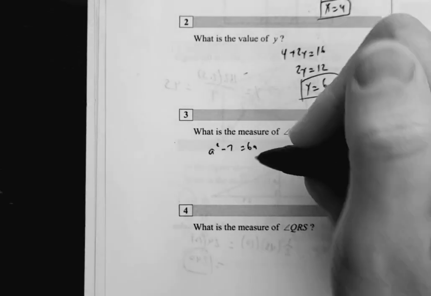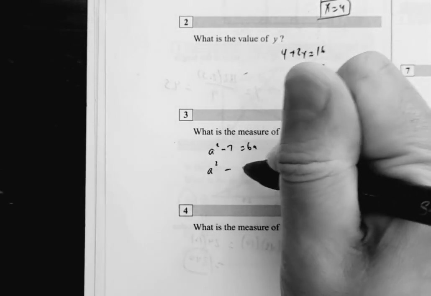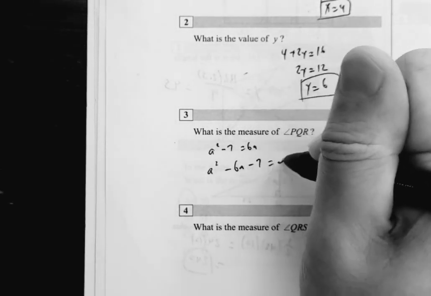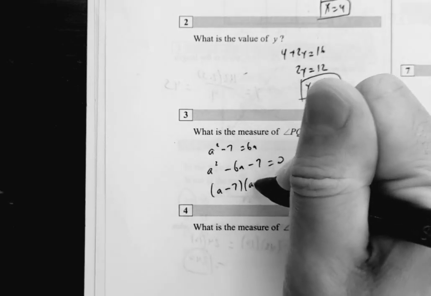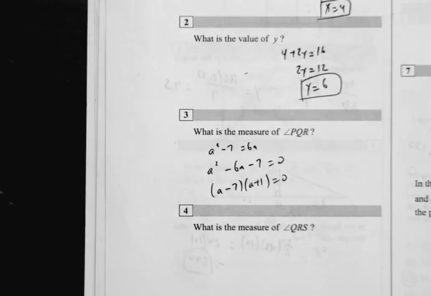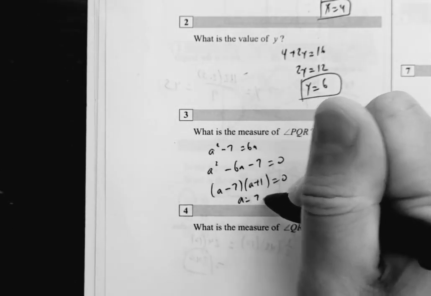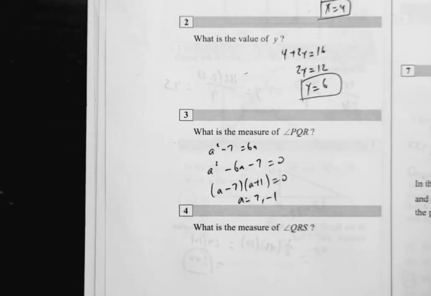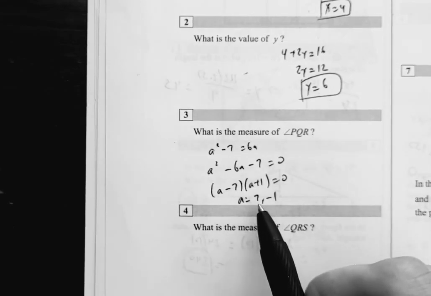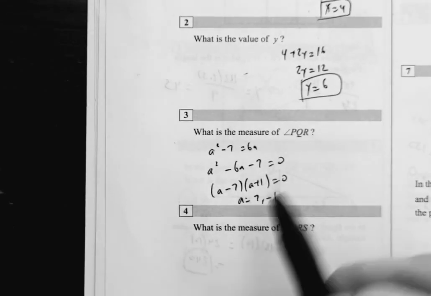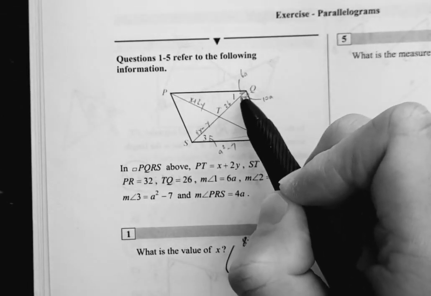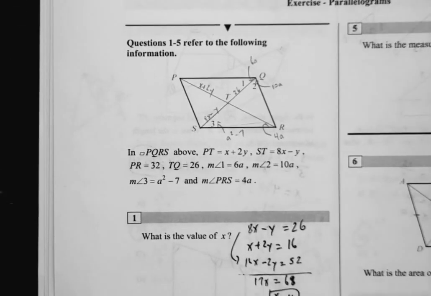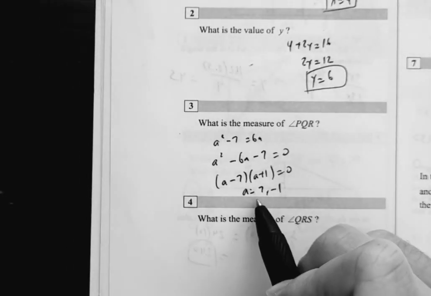We can solve this quadratic. A squared minus 6a minus 7 equals 0. So this factors to (a minus 7)(a plus 1) equals 0. So a can be 7 or negative 1. Okay. We probably want to just keep a equals 7, because if a equals negative 1, we would have a negative 6 degree angle there. That doesn't quite make sense. So let's just keep a equals 7.